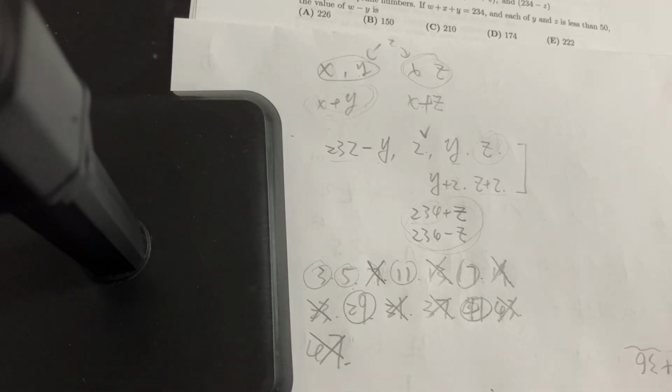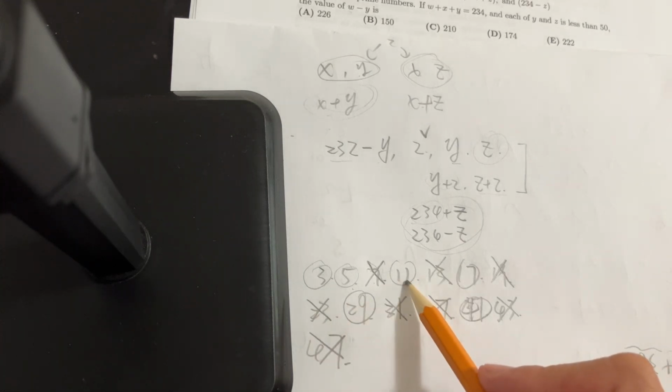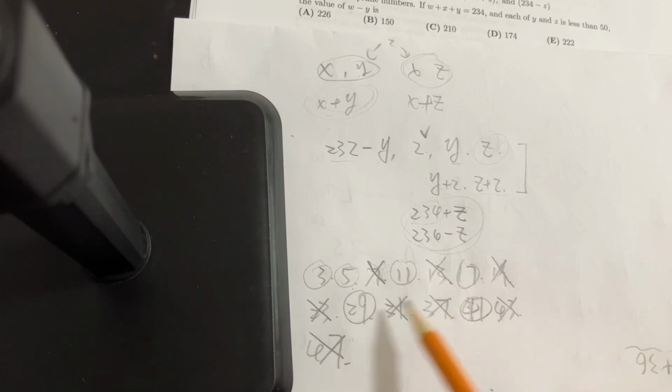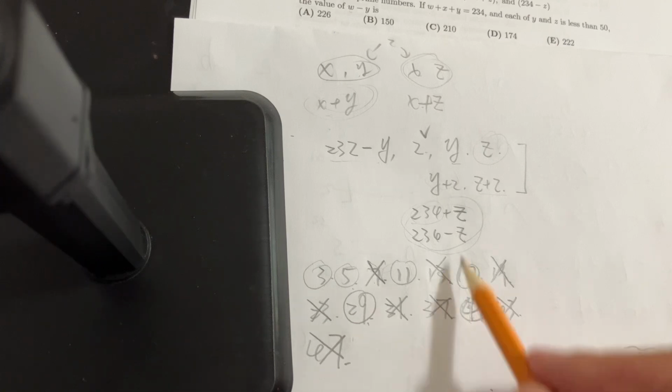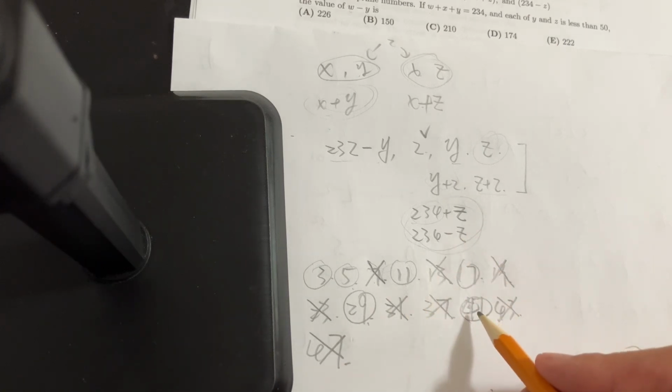So z cannot be too close to a multiple of 5. If it is just 1 away from any multiple of 5, then this couldn't be the right z. So this is not the right z because it's 1 over a multiple of 5. And this is 1 short of a multiple of 5. This is 1 over a multiple of 5. So all three of them have to be excluded as a choice for the value of z.